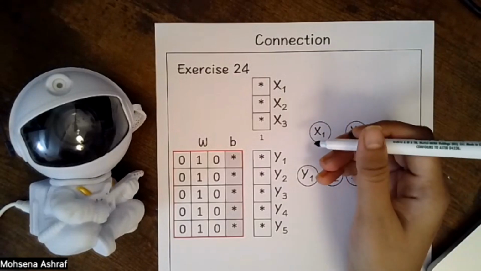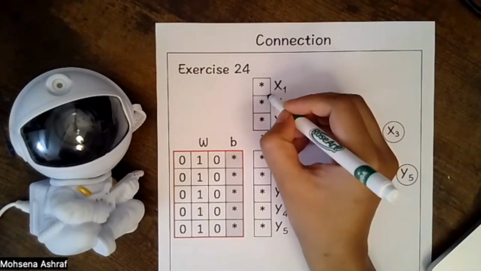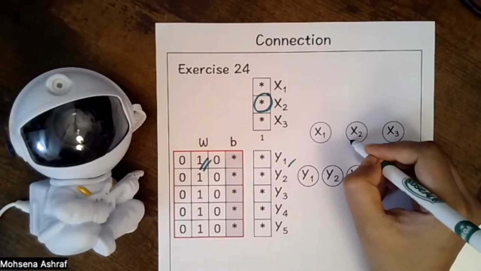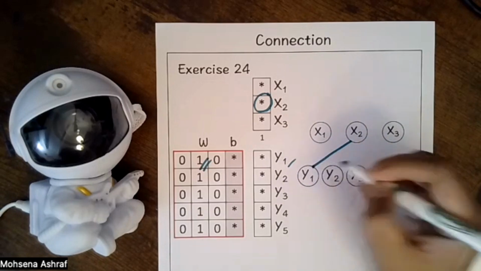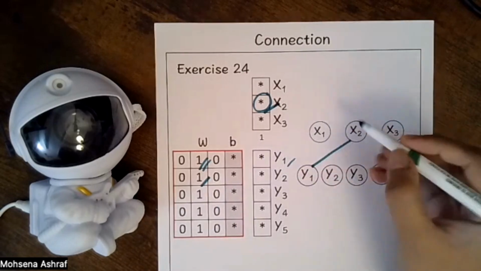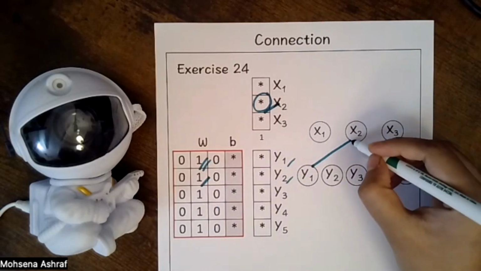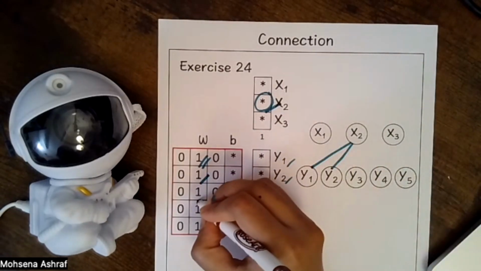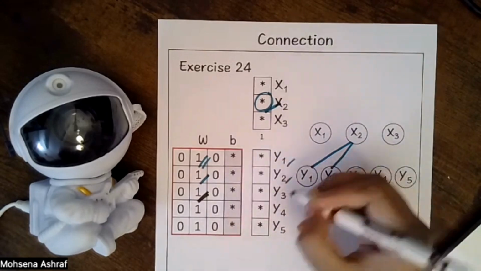Next example, we can see that only x2 gets multiplied with this value for y1. So x2 will get a connection to y1. And again, this x2 will get multiplied by this one for y2. So x2 will get a connection to y2. Then again, x2 gets multiplied by this 1 for y3.